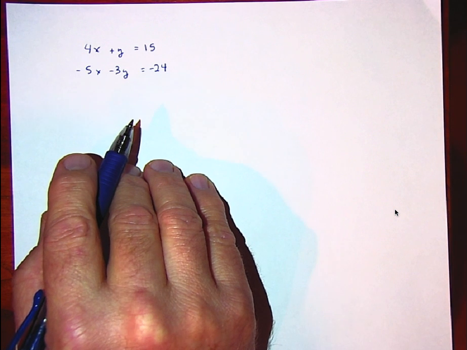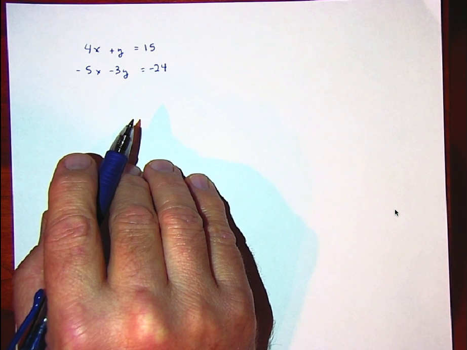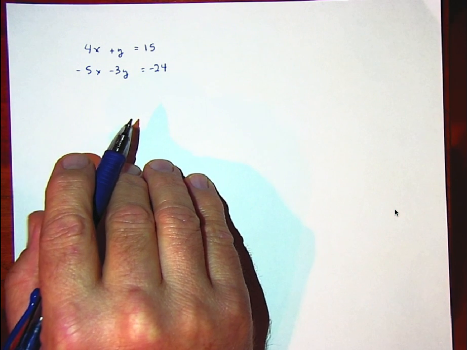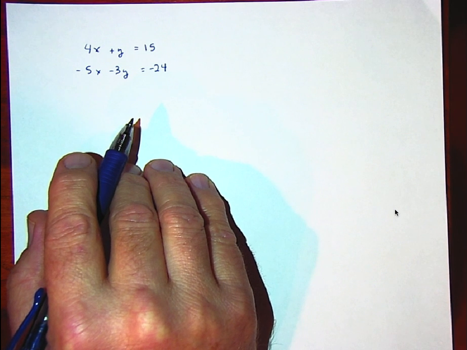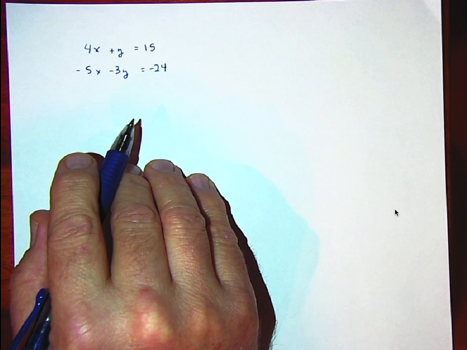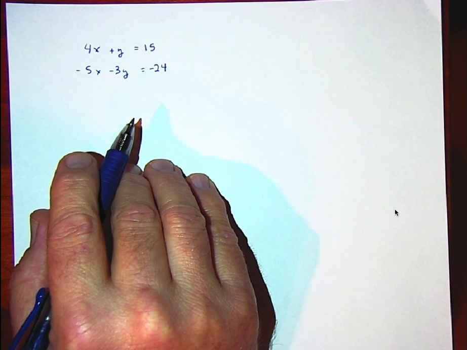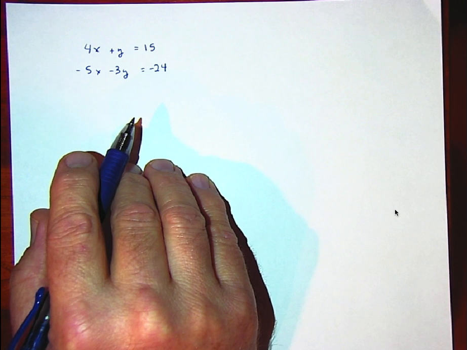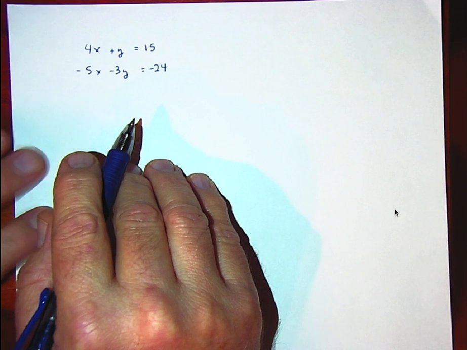It's possible that there are no intersections if the lines are parallel. It's also possible that there are infinite solutions if the lines are coincident or lie on top of each other. But we're looking specifically for a solution that's going to have an x and a y coordinate, or a solution to the x and the y. We're going to solve it by substitution.